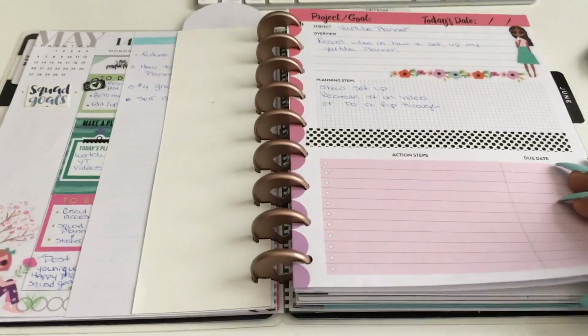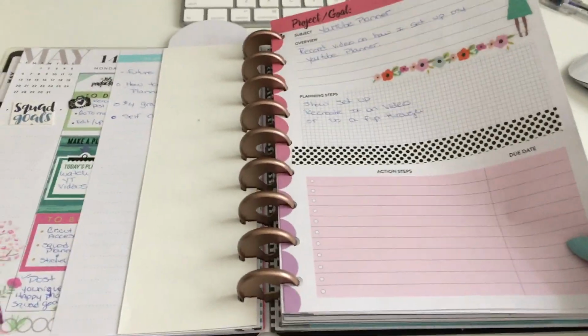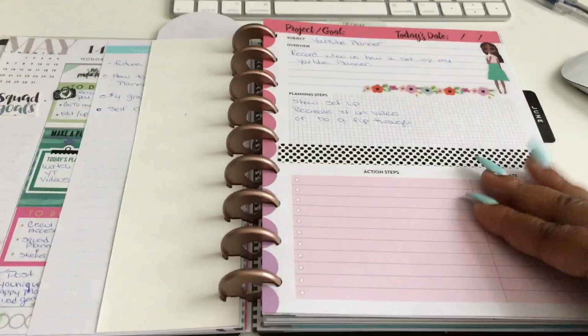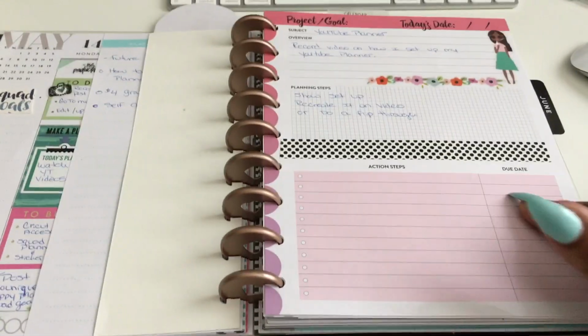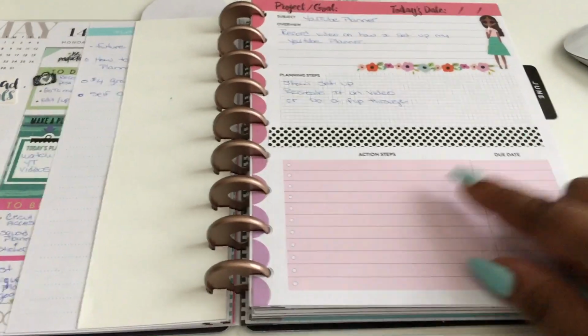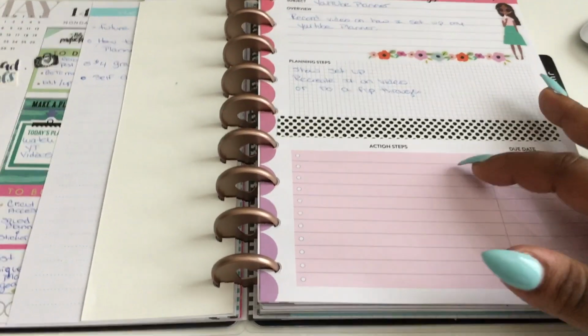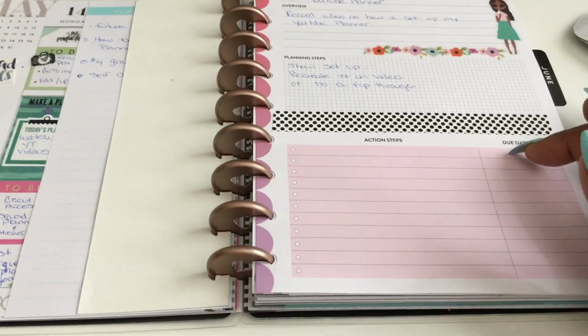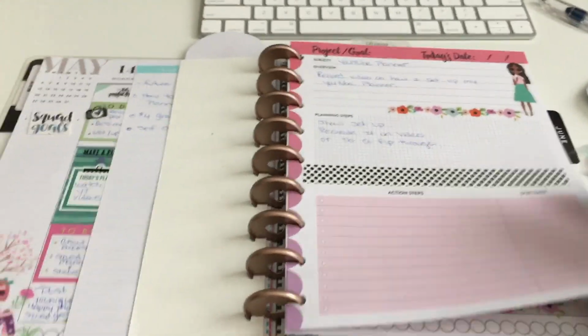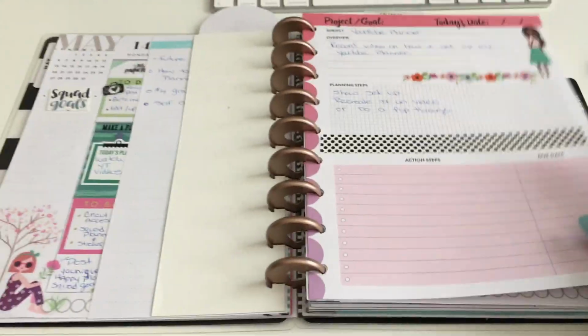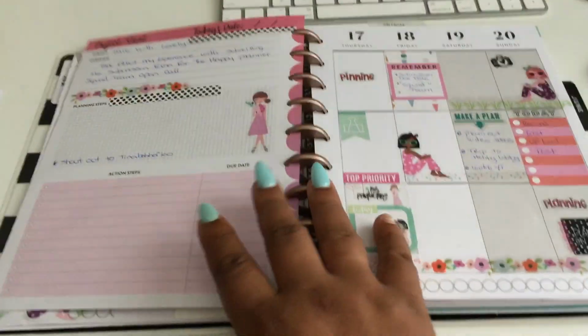So here we have again my project sheet. I really didn't do anything with this, but later on I will add in what I need to add in there, as far as what I have done, and when it needs to be completed. Obviously we're doing the video now, so that will be filled out soon.